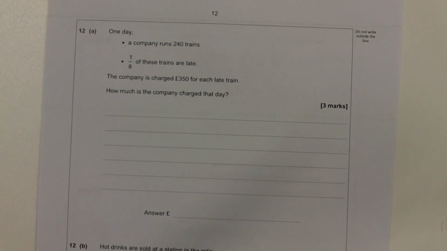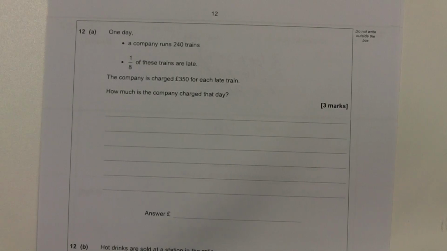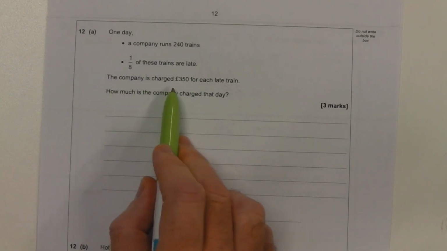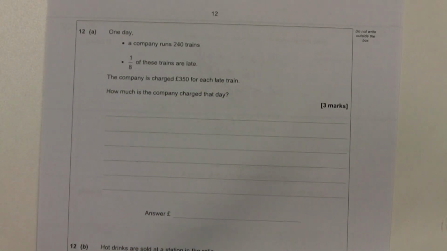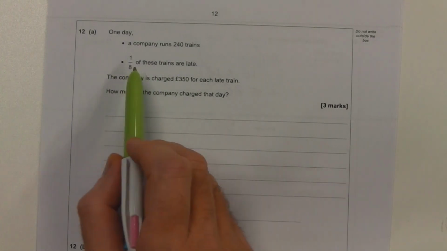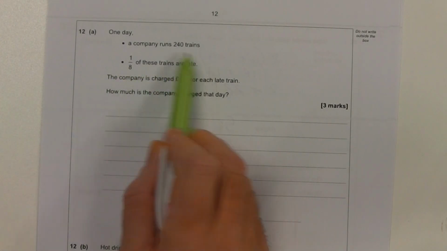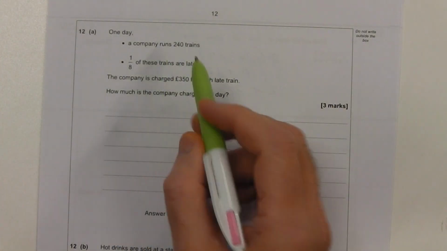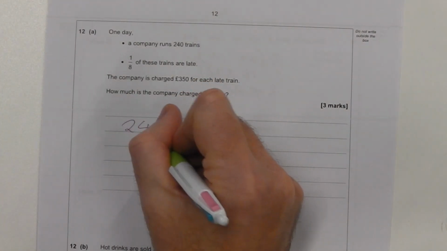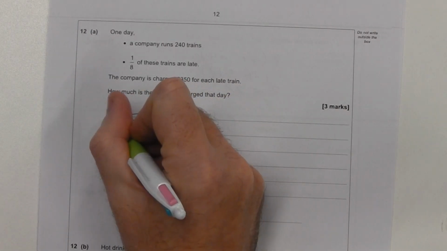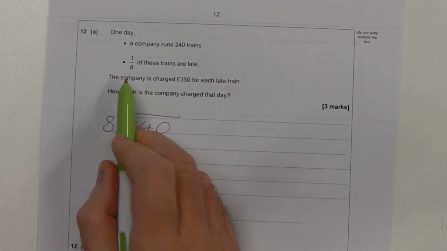So question 12. A company runs 240 trains and 1/8 of those trains are late. And the company is charged £350 for each late train. And they want to know how much they were charged. So first off, we need to find out how many were late. So we need to do 240 divided by 8 to find 1/8.